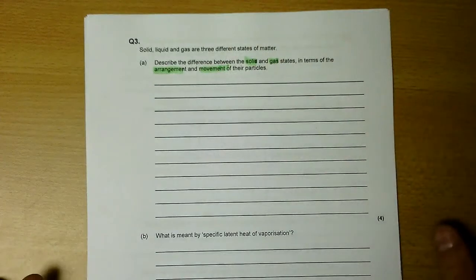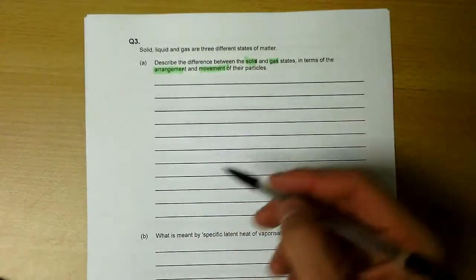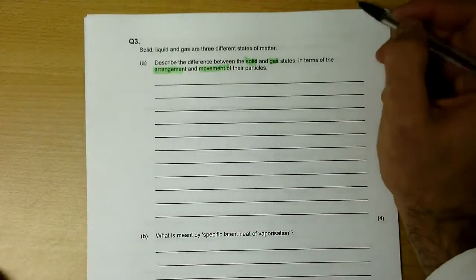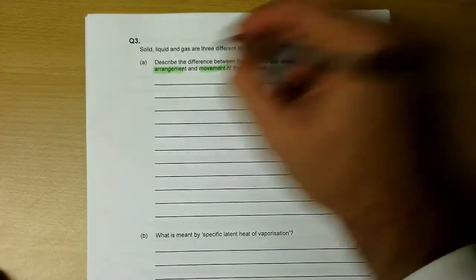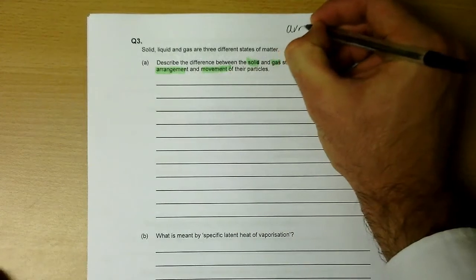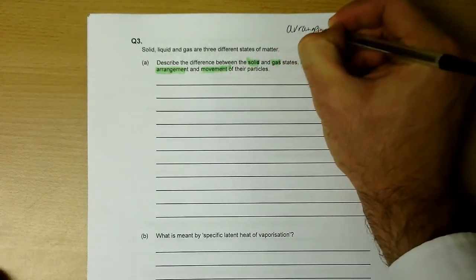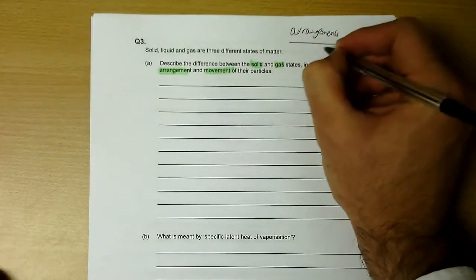Again, I'm going to plan this answer out. I'm not seeing as much as I would like so far, planning your answers out. So it wants us to talk about arrangement and movement.